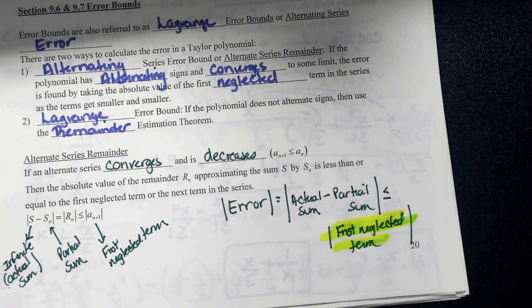So the alternating series remainder, the alternating series error, is a much easier error to calculate than Lagrange, as I'll show you in a little bit. Like I said, you can use the Lagrange error bound on alternating series, but sometimes they won't give you all the pieces of the information you need in order to use Lagrange.